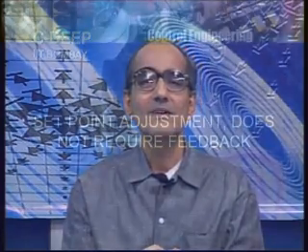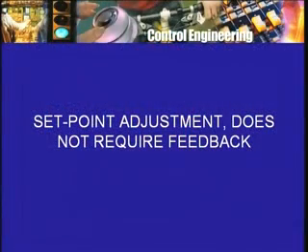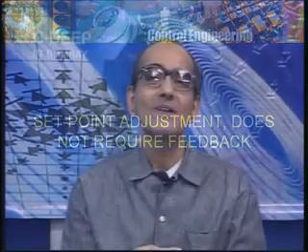Now, is this automatic? The answer is no, because I have spoken and said set it to 25 degrees Celsius. I have given the input. The air conditioner did not automatically change it to 25 degrees Celsius.